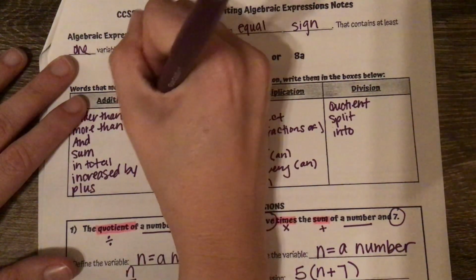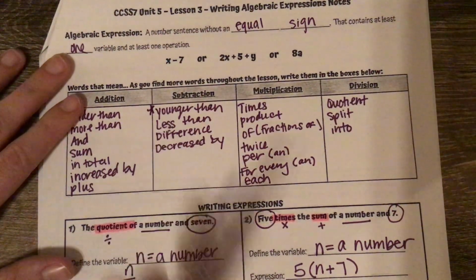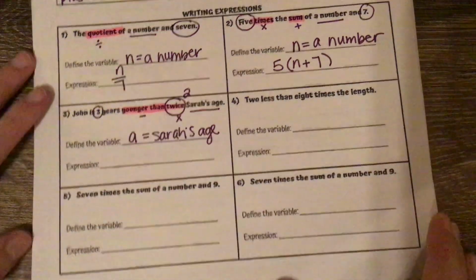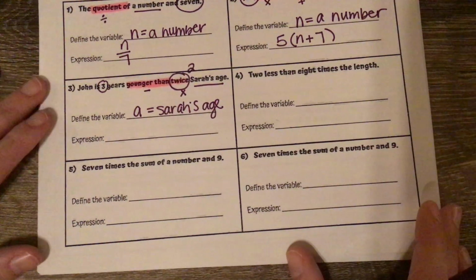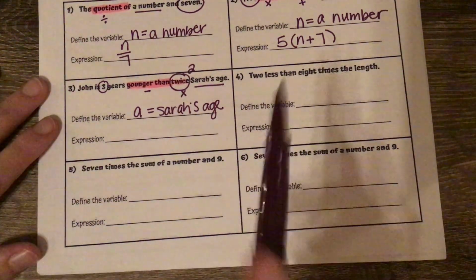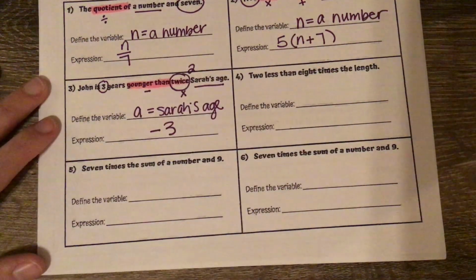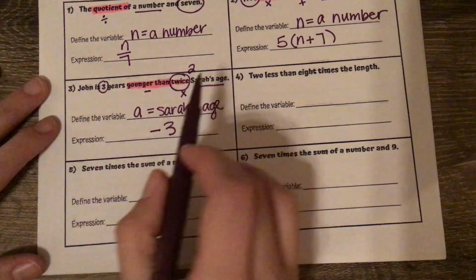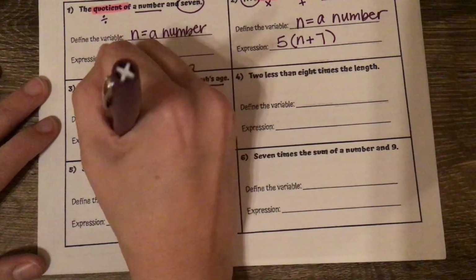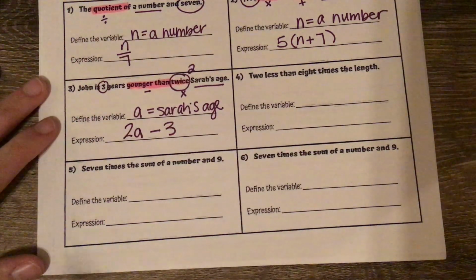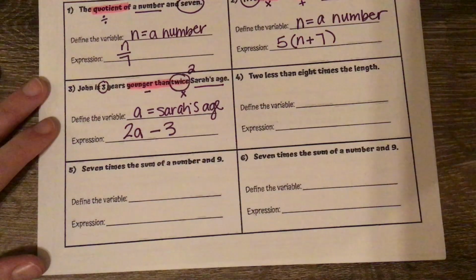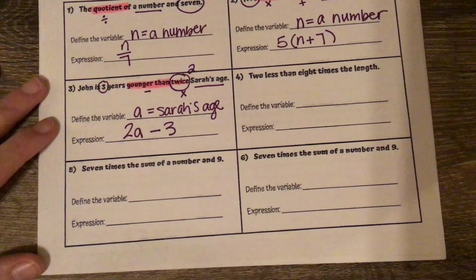Biggest part to note, and if you want to put a star next to it up here, a lot of people get things wrong with younger than. Whenever you see more than, less than, younger than, older than, it goes after. So 3 years younger than means I'm subtracting 3 from something. What am I subtracting it from? Twice Sarah's age. If you think about it, if I said you're 3 years younger than me, you're not going to do 3 minus my age. You're going to take my age minus 3.